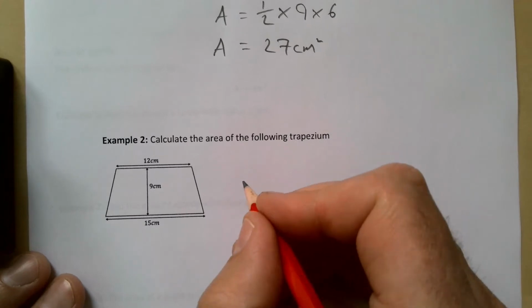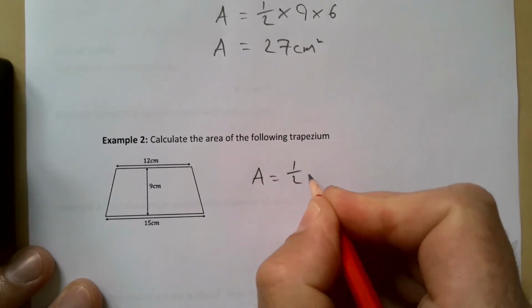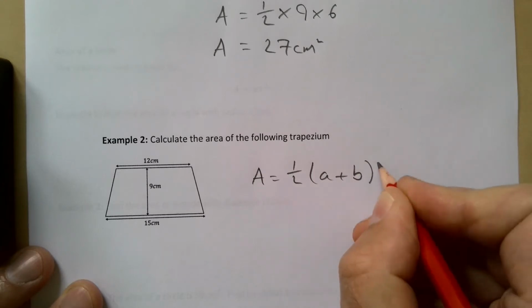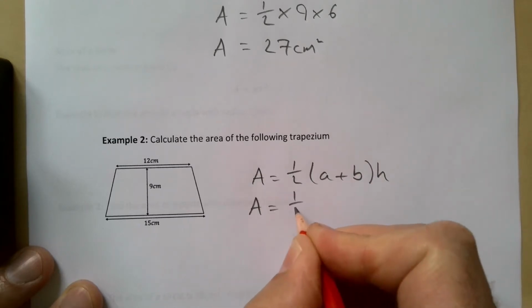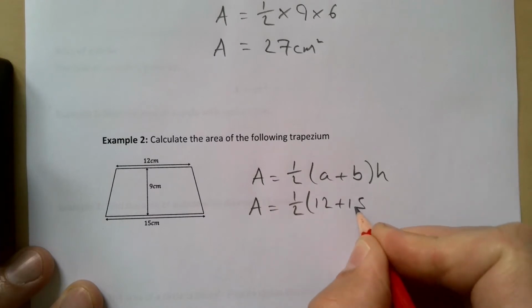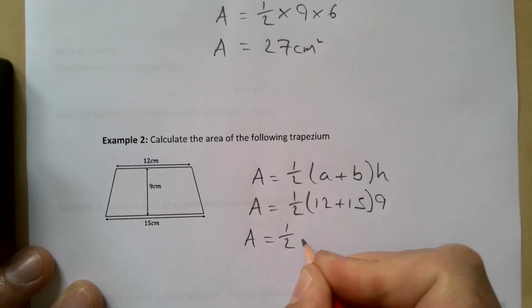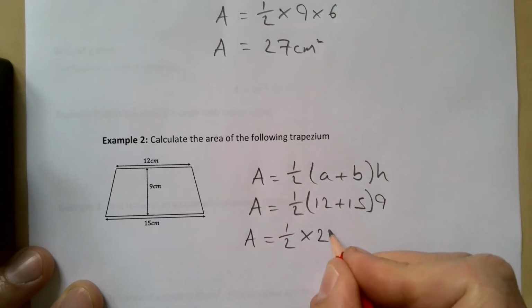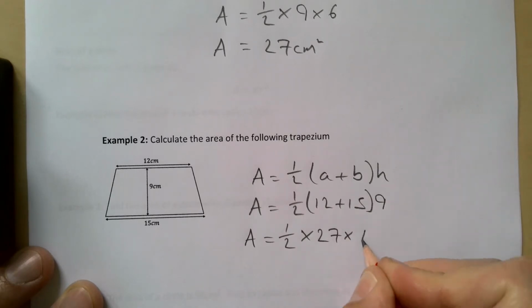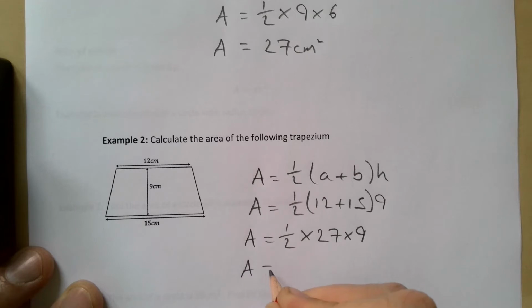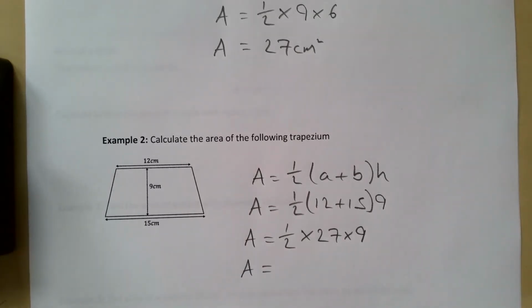Second one then, pretty similar. Area is a half (a plus b) times h. Area is a half, 12 plus 15, and that's multiplied then by 9. 12 plus 15 is 27, multiplied by 9. So that gives us then 121.5 centimeters squared.